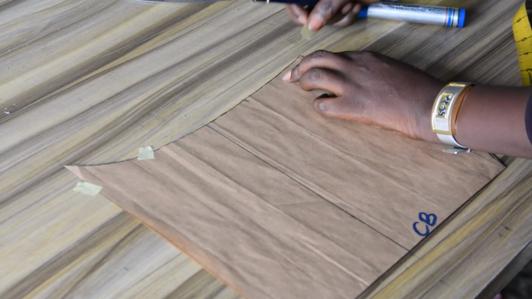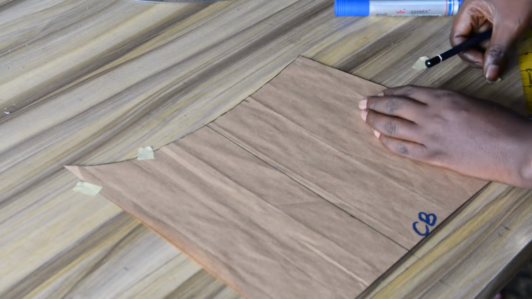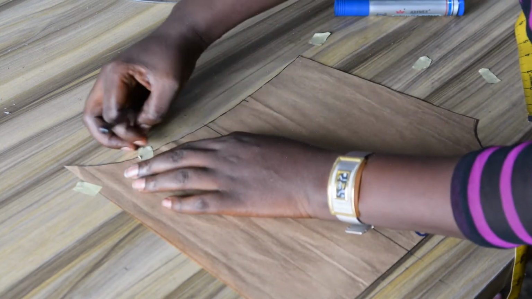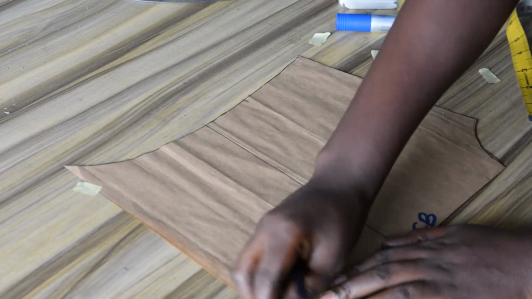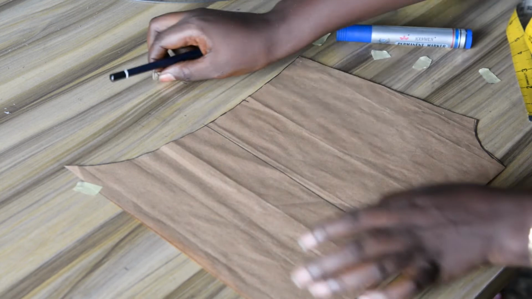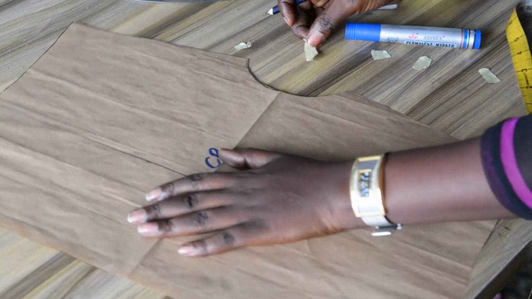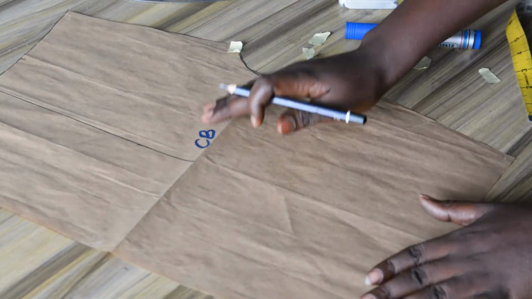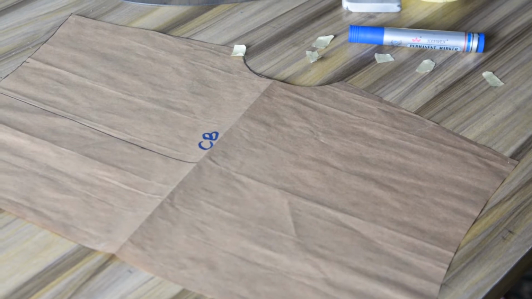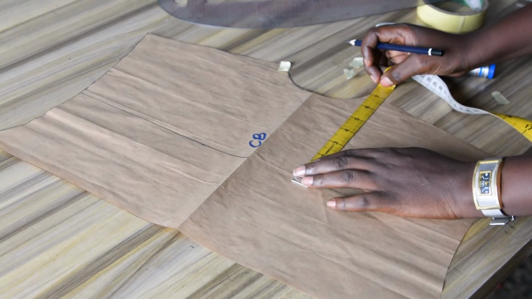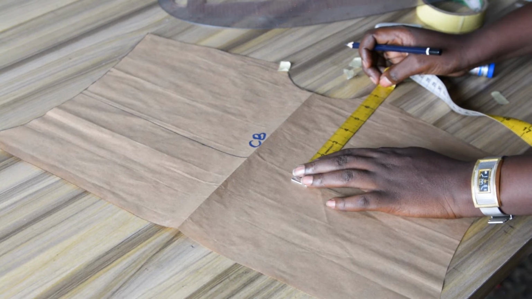So after marking the 2 inches point, then I will have to open up my pattern. So I'll be opening it up like so. And I will extend the length to the other side of the pattern, that is the yoke length.